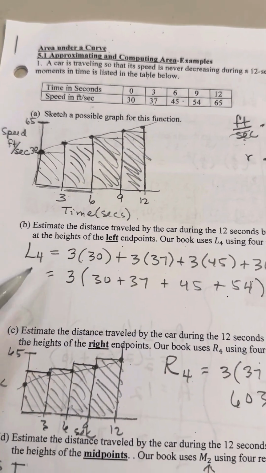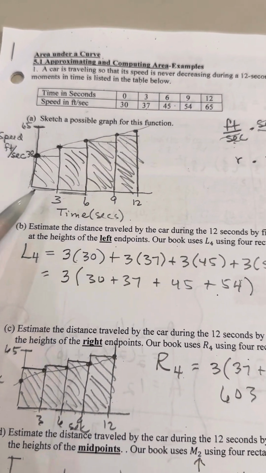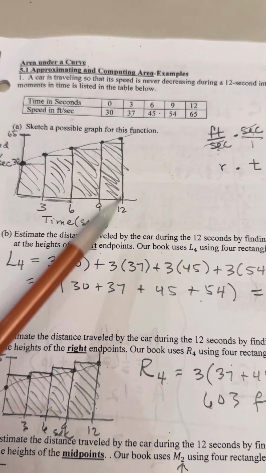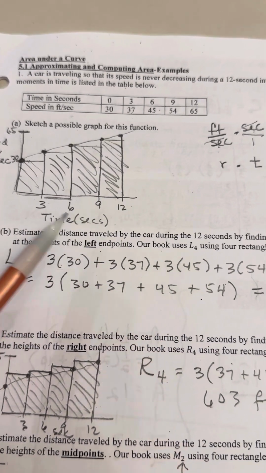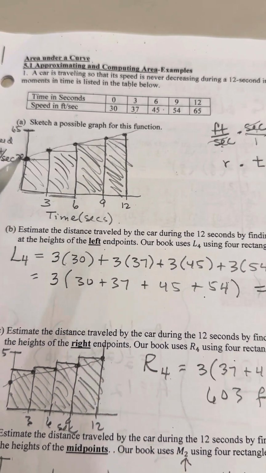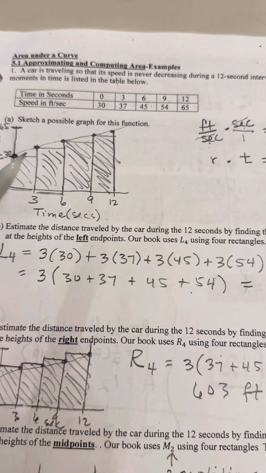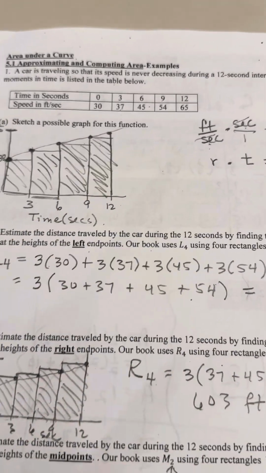So in this problem, we were doing L4, which meant when I plotted the curve, I wanted to go from 12 straight up and then split it into 4 pieces. And then once I put those points onto the curve, I draw those parts this way, okay?